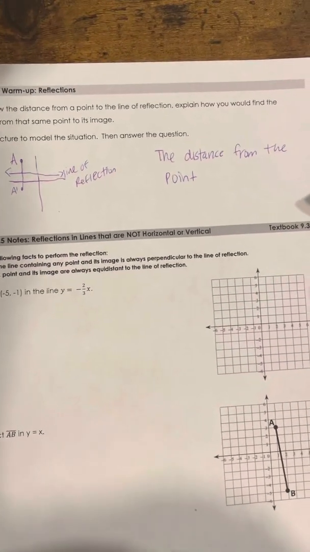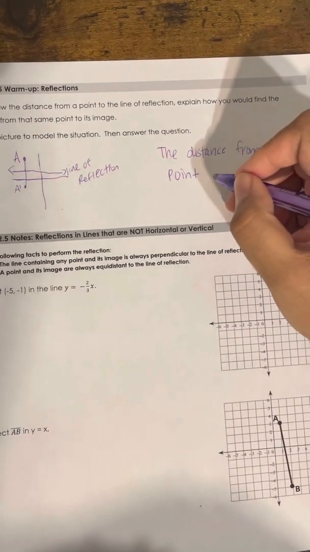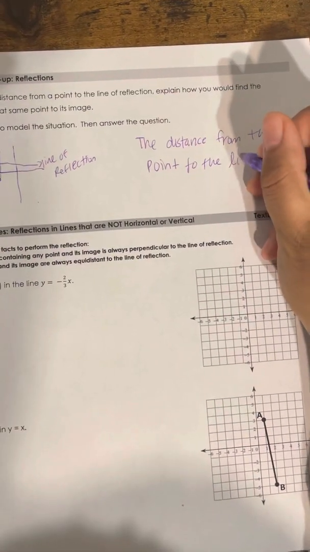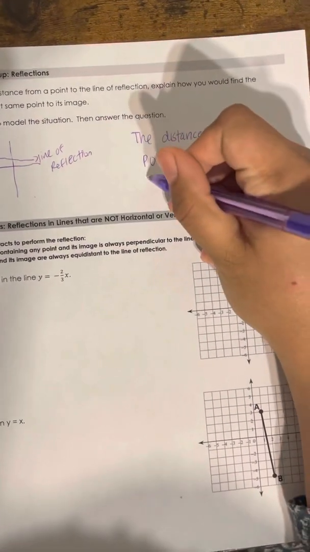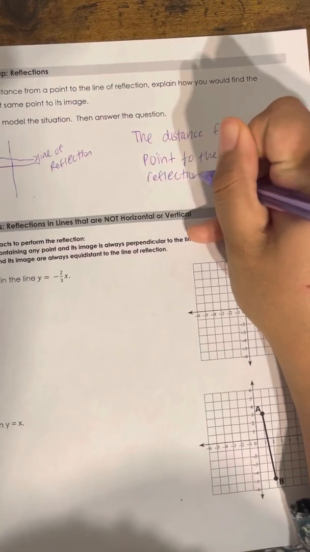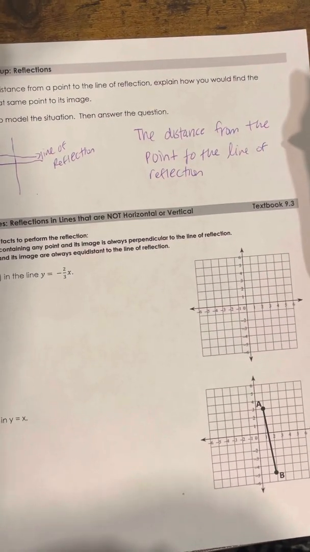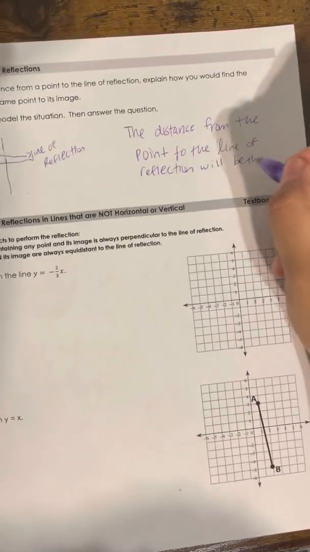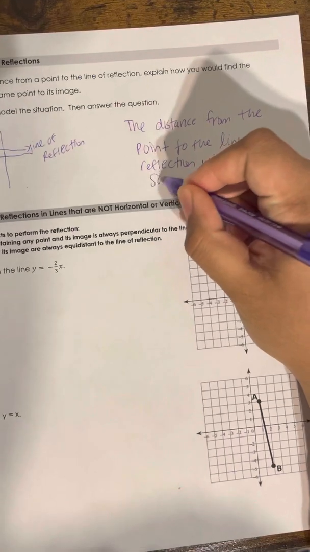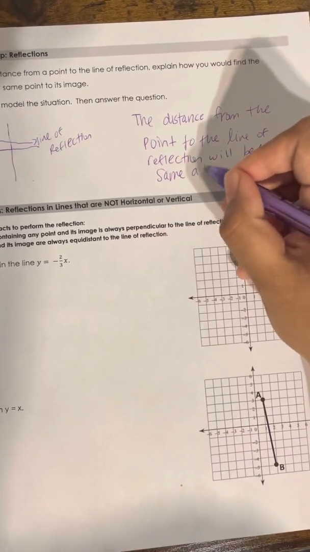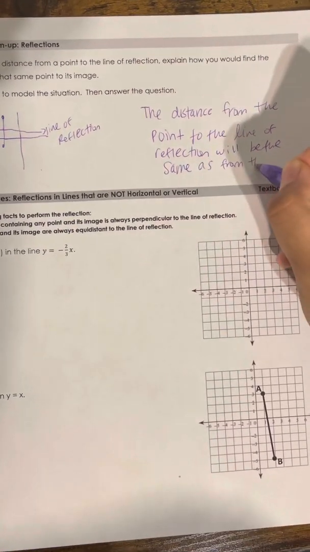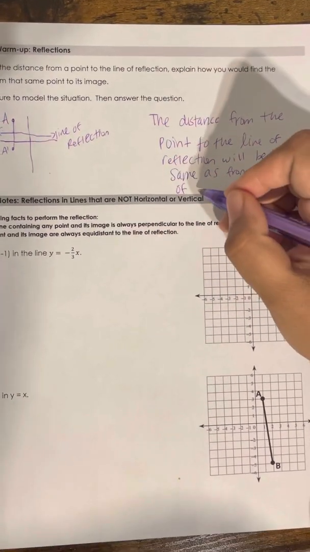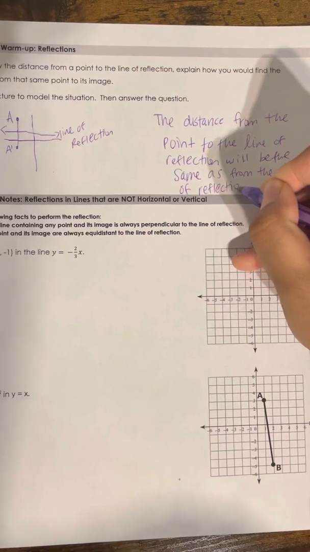to the line of reflection will be the same as from the line of reflection to the image.